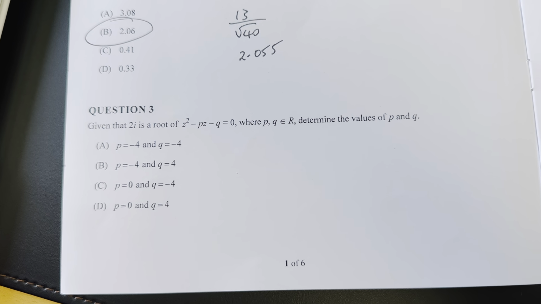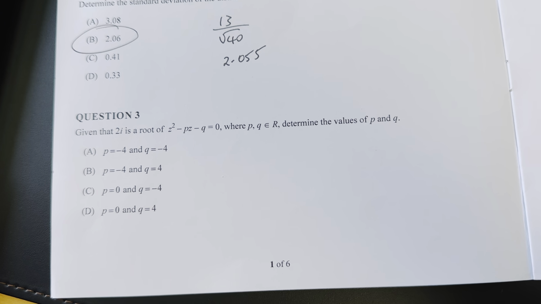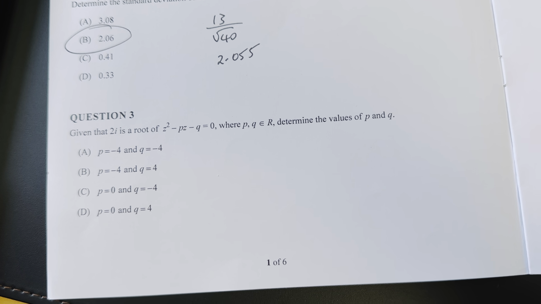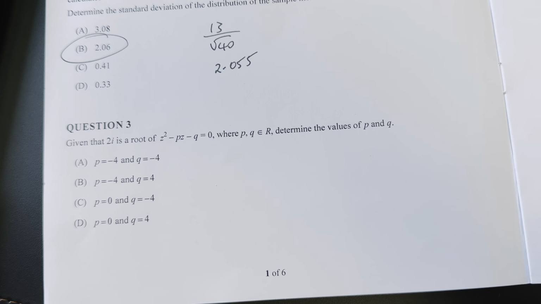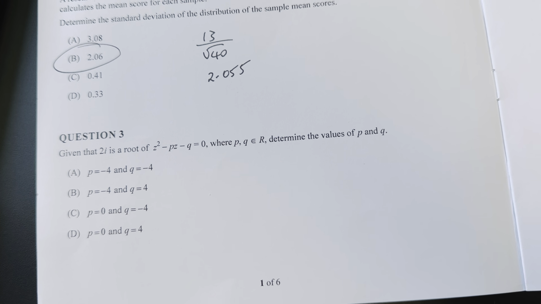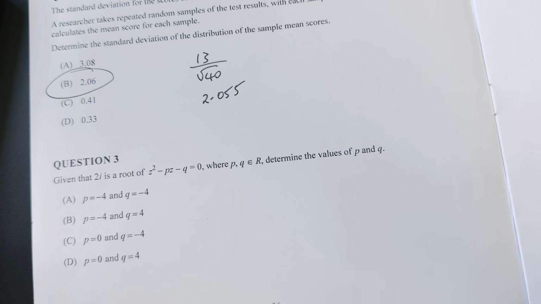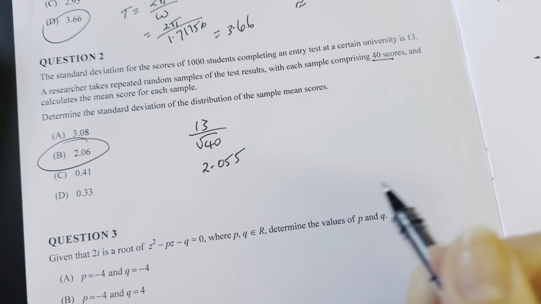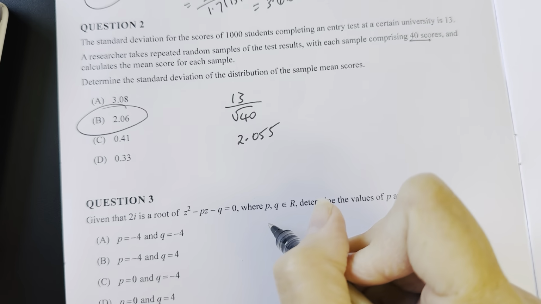Question 3, complex numbers question. Given that 2i is a root of z squared minus pz minus q equals 0, where p and q are real, determine the values of p and q. Now, if it's a root, that means it satisfies it.